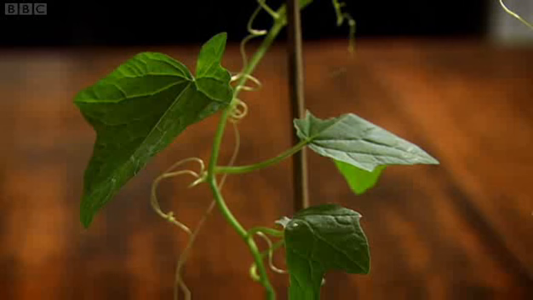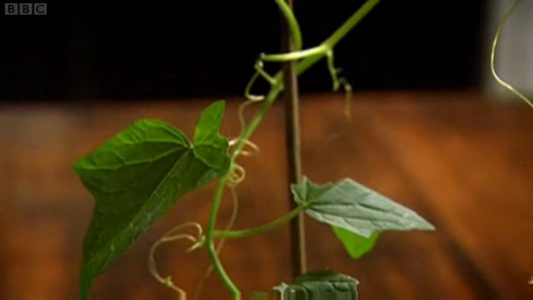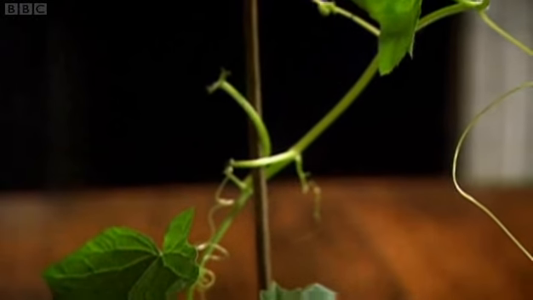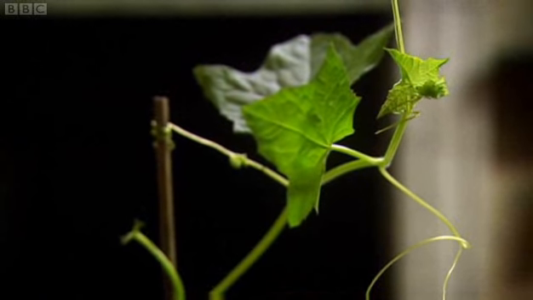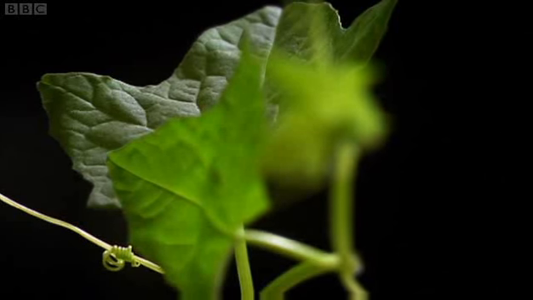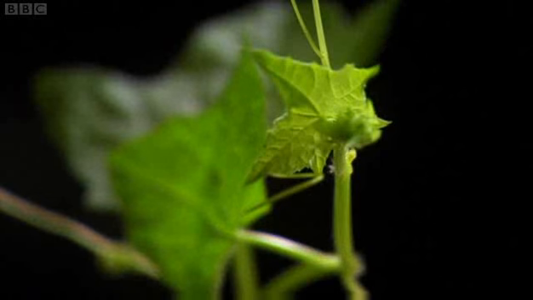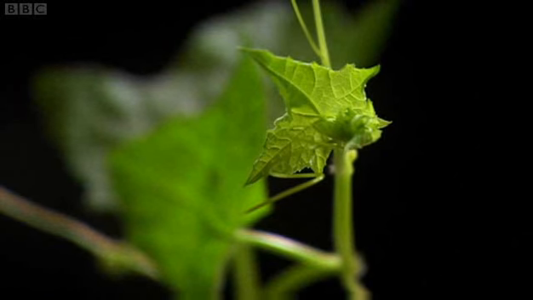But Darwin is the first scientist to ask how they climb. He suspects it's all to do with the behaviour of the plant's tendrils. Climbers grow too slowly to observe directly, so Darwin has to find an original way to record their movement. For this experiment, he uses the American wild cucumber, which moves a few millimetres per hour.